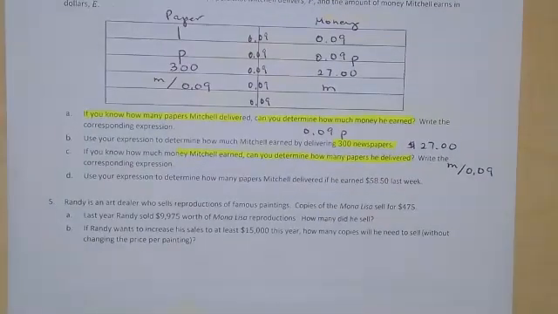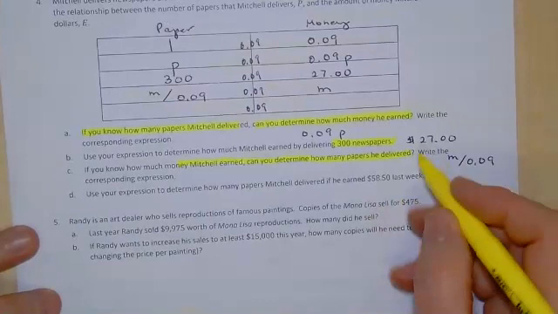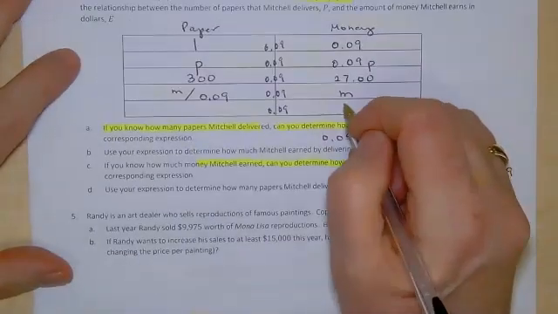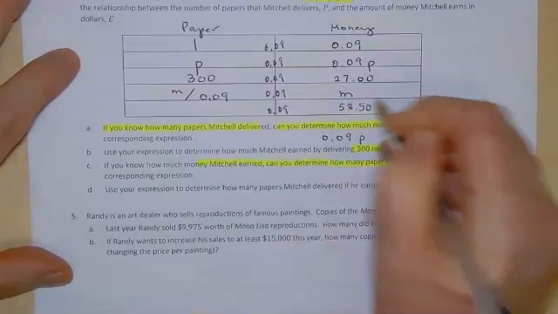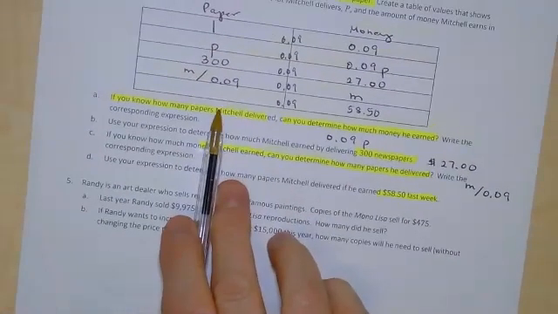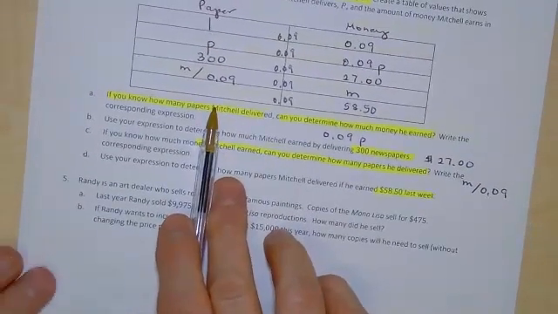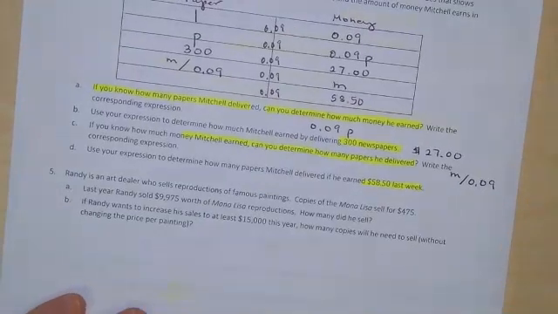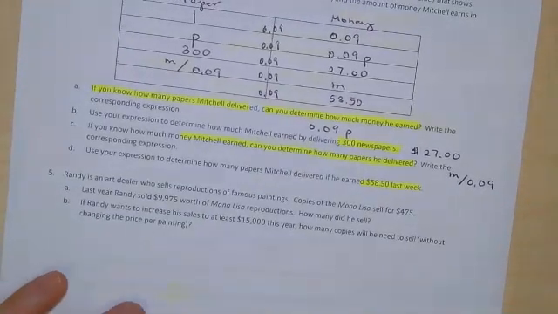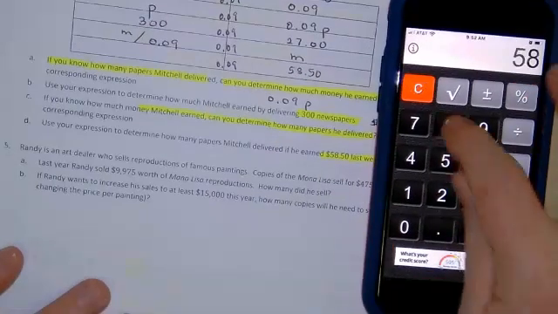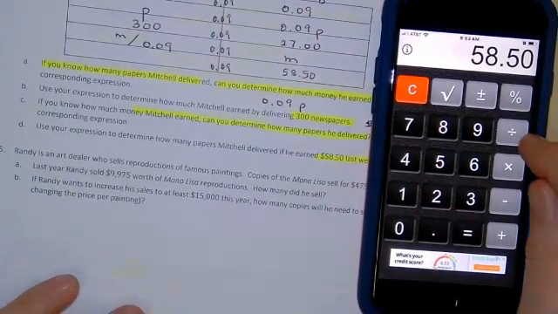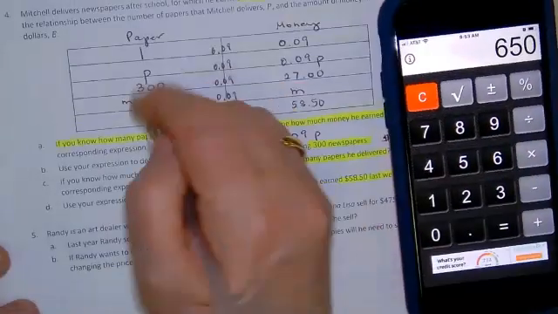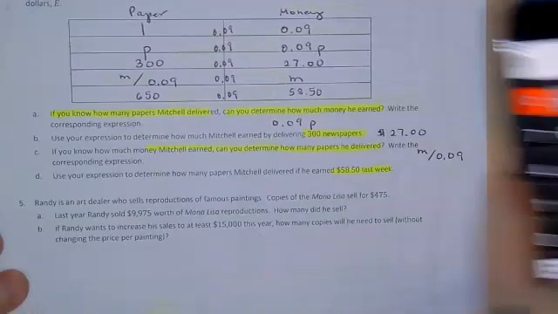All right, here we have one more. What if he earned $58.50 last week? So in the money column, we're going to put $58.50. Can we figure out how many newspapers that would be? How would I find that out, Liam? 58.50. That's right, $58.50 divided by 9 cents. 650 papers.